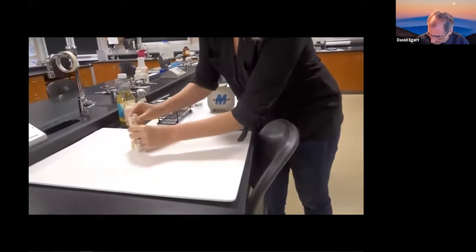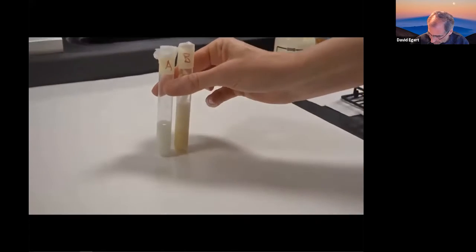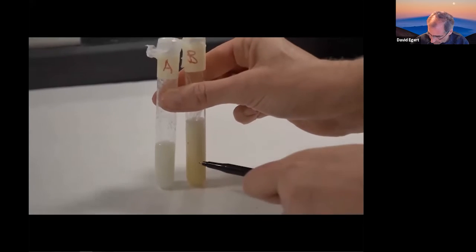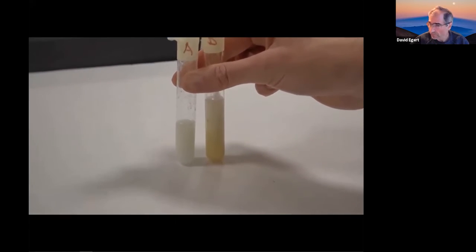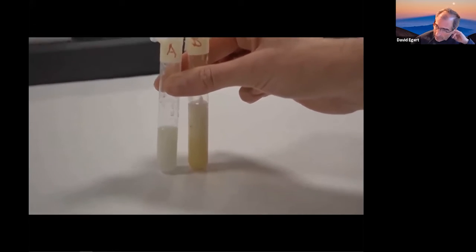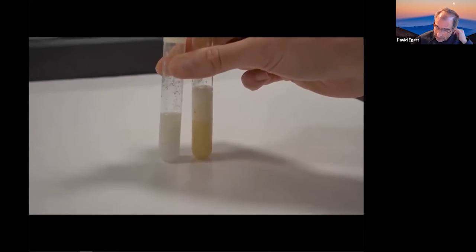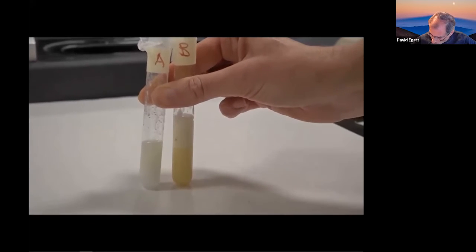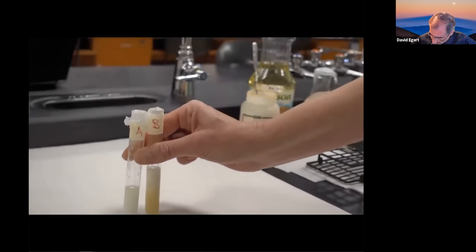I'll show you test tube A and B here, and we can compare them right after I've been shaking. Test tube B has bile salts in it. We're now going to observe what happens over the next couple of minutes and see if we can get the oil and the water to separate out, which we would expect to happen in A, but let's see what happens in test tube B where we added the bile salts.